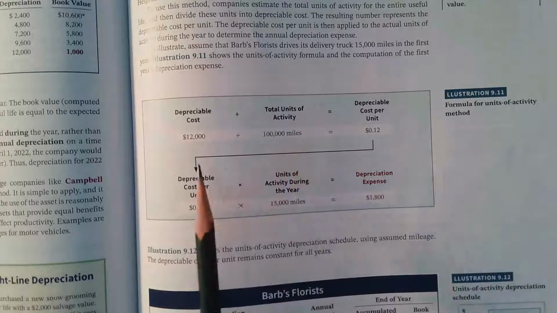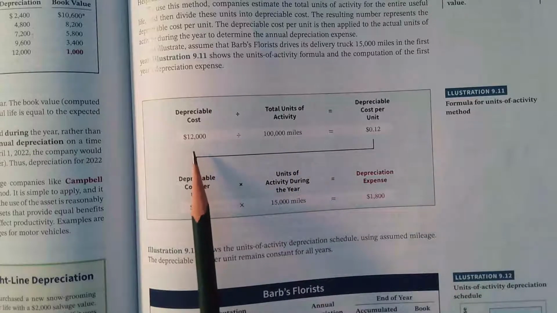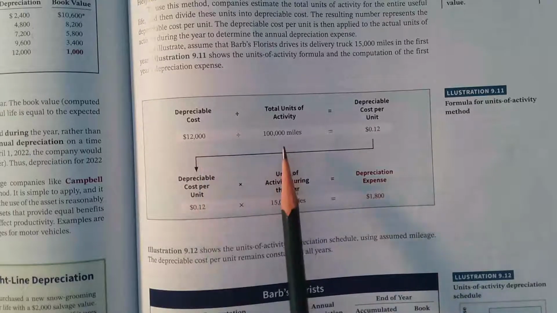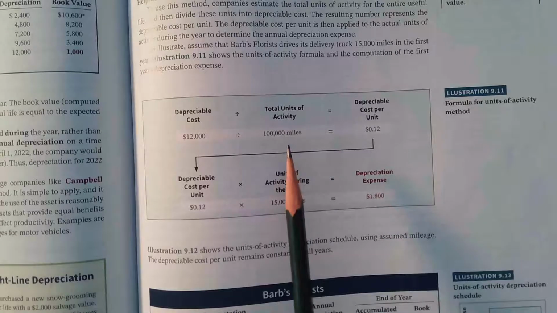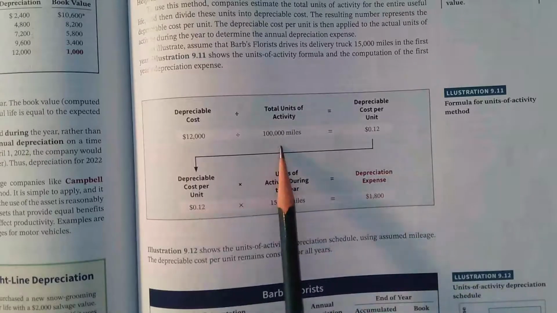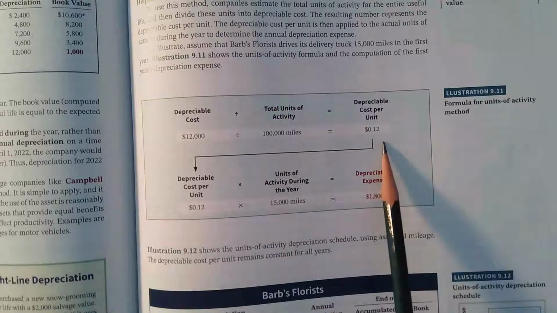So again, if you take the depreciable cost, that's the 13,000 less your salvage value, which is 1,000, comes out to 12 grand, and you divide it by 100,000, what that means is every time you drive 1 mile, you want to depreciate it by 12 cents.